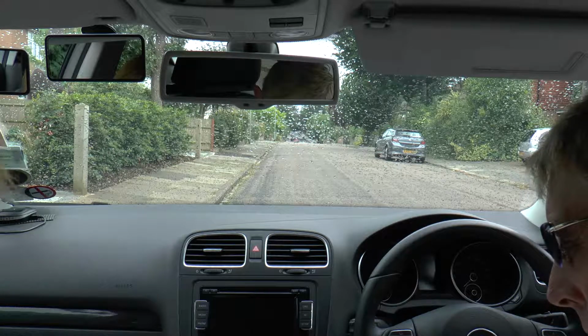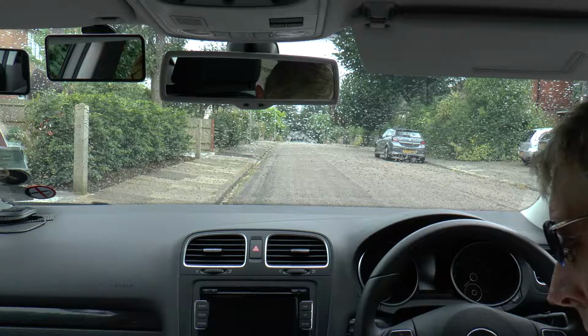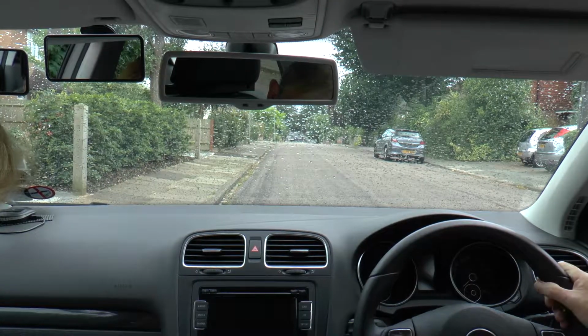Can you see that? If we were to turn right here and they were turning right, in that situation nobody has the right of way, because we're emerging into their path and they're emerging into our path. So we've got to make eye contact with the driver and make a decision as to who's going to go first.